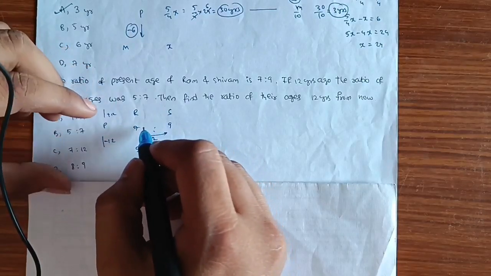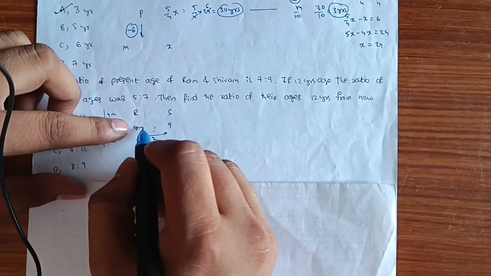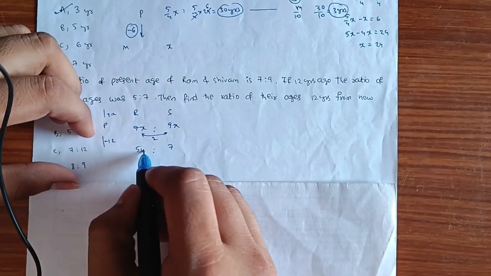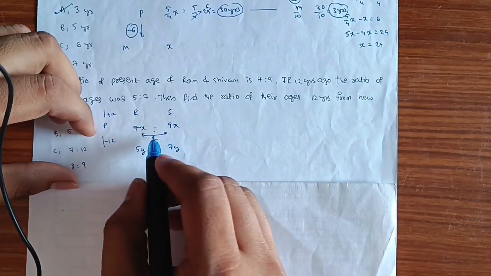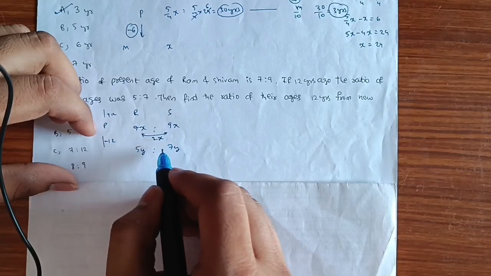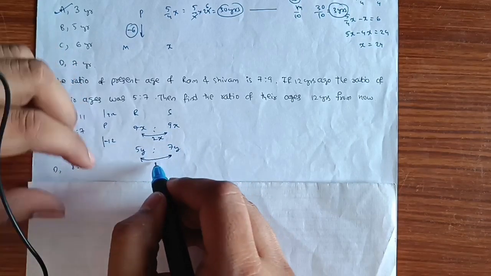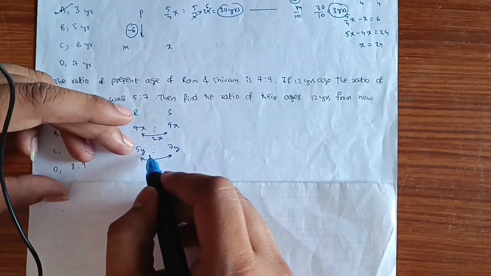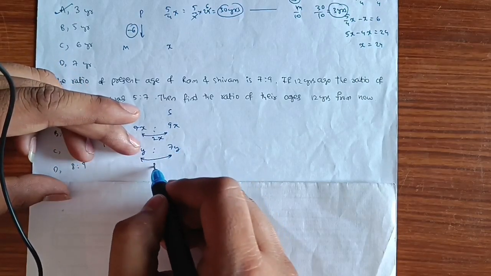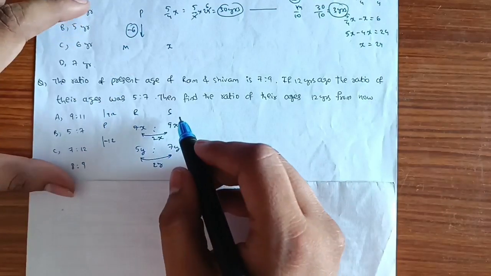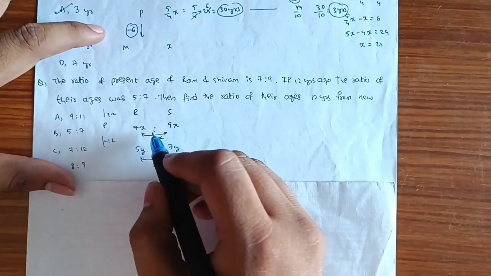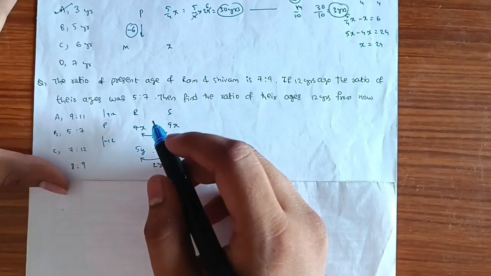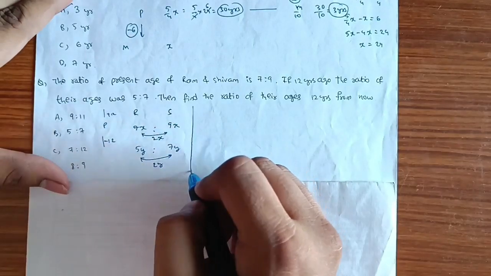Here, as I said in the concept at first, let us take the present ages as 7x and 9x, and in the past as 5y and 7y. Here the difference is 2x, and in the past 12 years the difference is 5y and 7y, the difference is 2y. In the beginning itself I said the concept: the difference of the ages from the past to the present or the future will be the same.